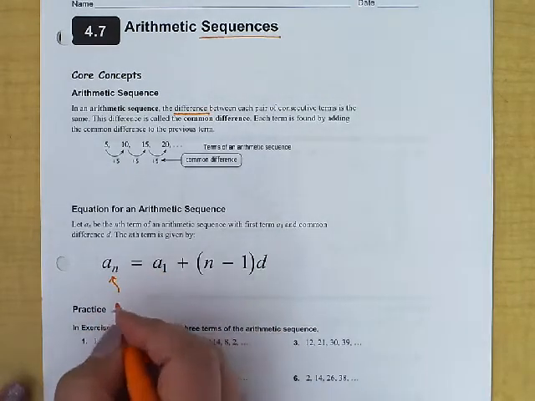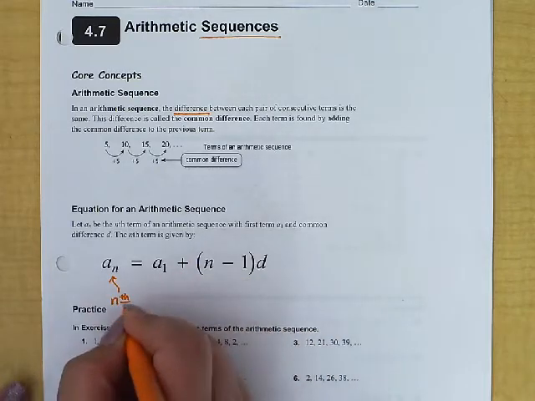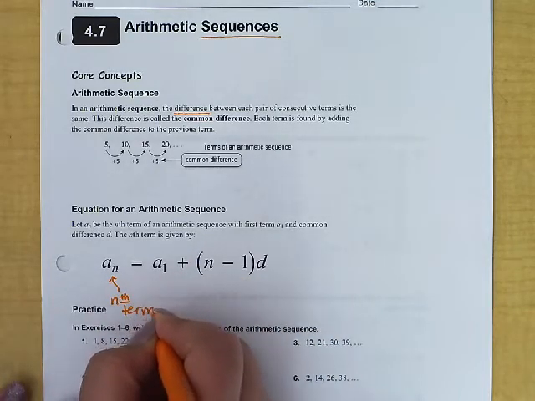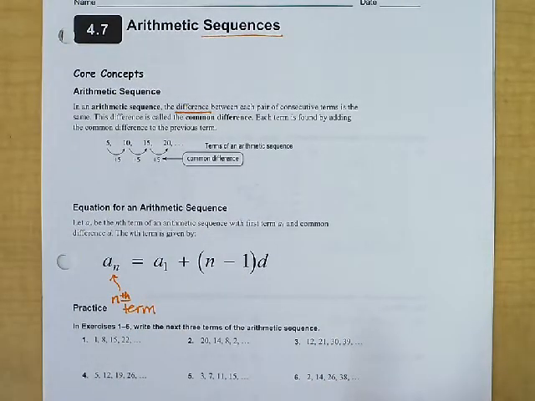This right here represents the nth term in the sequence. Once I have my equation set up, I can use that to find any term I want. Instead of n, I can put in 75 and find the 75th term in the sequence, or 124 and find the 124th term in the sequence. You get the idea, right?